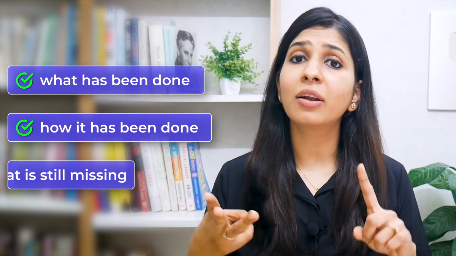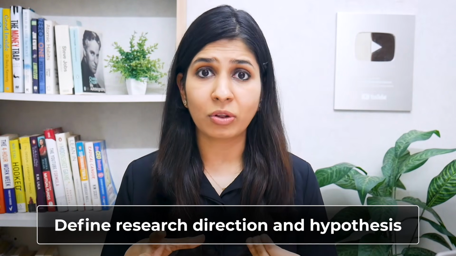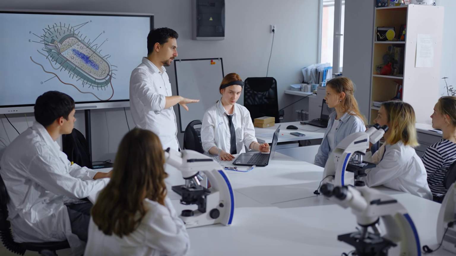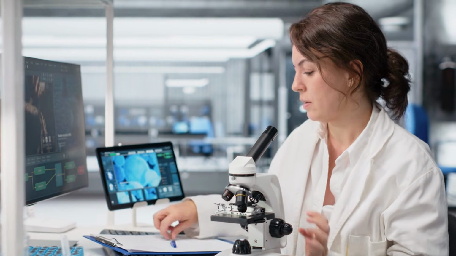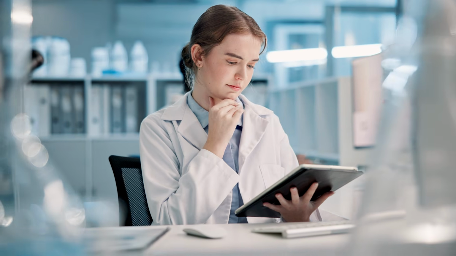So now comes the final step, positioning your research. By now, you already know what has been done, how has it been done, and what is missing. And now it's time to define your research direction and hypothesis. Basically, what exactly are you planning to do in your study to overcome the research gap? Maybe past studies focused on only one population, so you expand the study group. Or the past studies mainly focused on doing surveys, so you go for a more rigorous experimental study. Or the past research data had a lot of inconsistencies, so you go for another methodology and introduce better controls. This is where your novelty comes in.